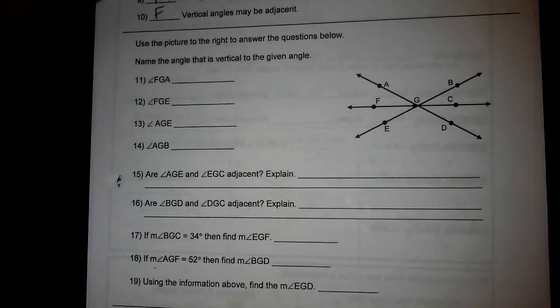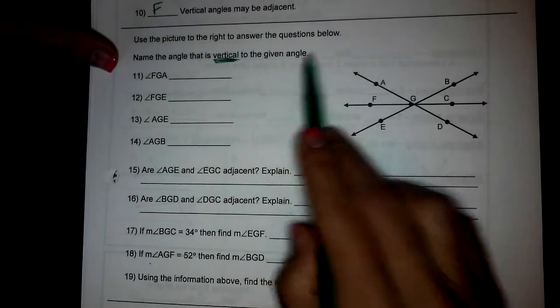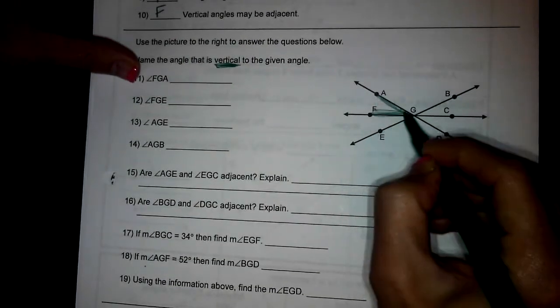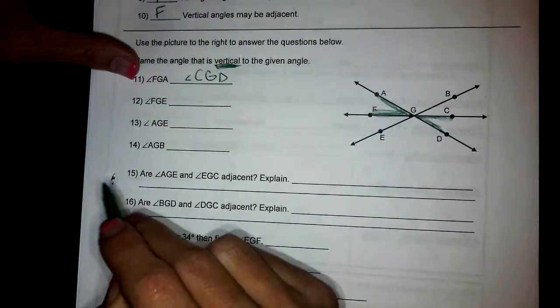Use the picture to the right to answer the questions below. It says, name the angle that is vertical, vertical meaning across, to the angle that's given. So here I have angle FGB. I've got to follow from F to G to A. So we're talking about this angle here, and I want the one that is vertical or the one that's across. So if I'm looking at F to G to A, I want to look directly through that intersection, and it looks like I'm looking at C to G to D. So angle CGD. And make sure you use that little angle symbol.